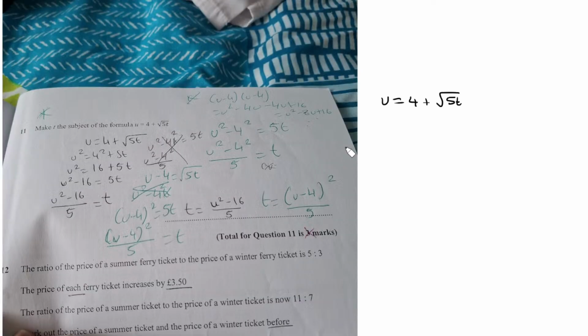Oh, where's it gone? Here. Okay, so we're rearranging this. I think you rearranged it mostly correct, but because of the small mistake you made, I think it made them not be able to give you any marks, which is a shame.